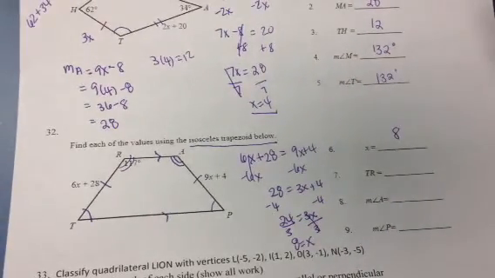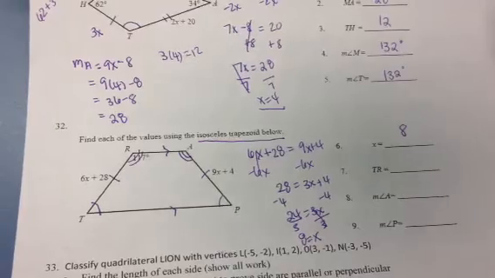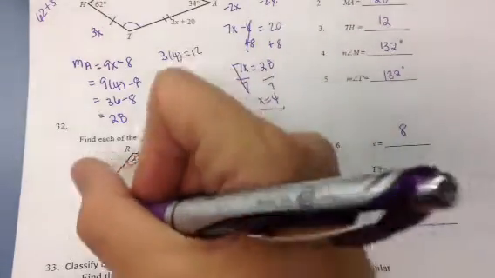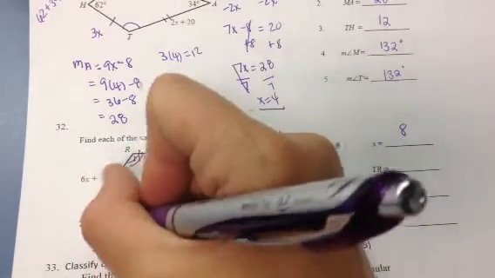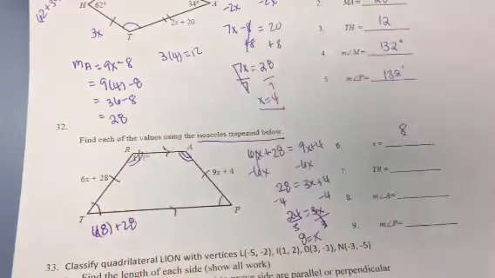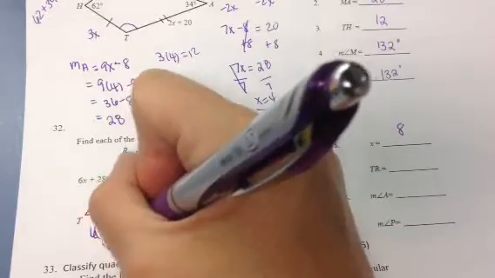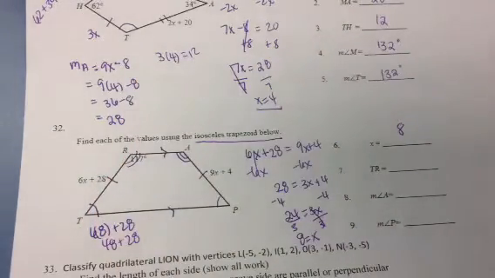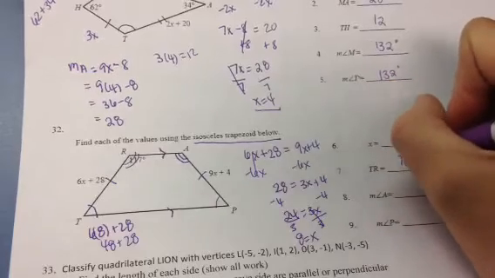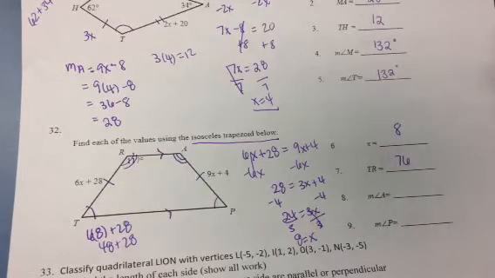All right. So now to find the length of side TR, we just plug that 8 in. So 6 times 8 plus 28. Let's see, 6 times 8 is 48, plus 28. 48 plus 28 is 76. The length of TR is 76 units.